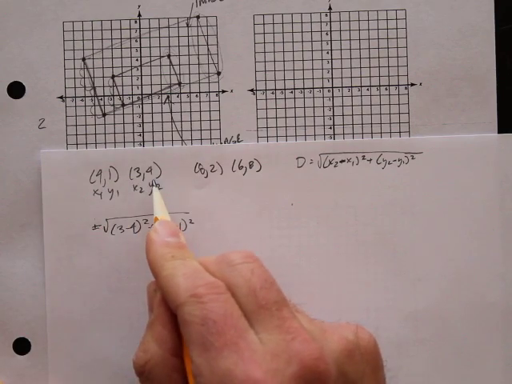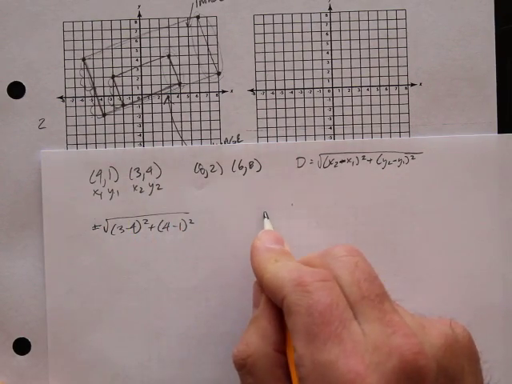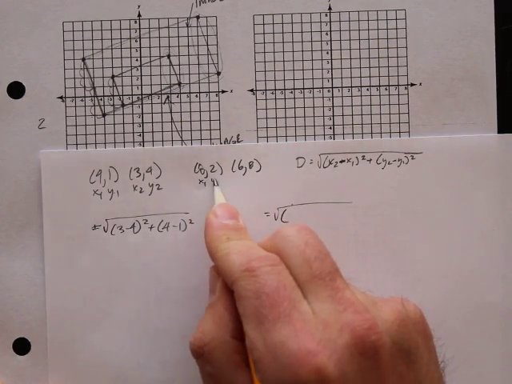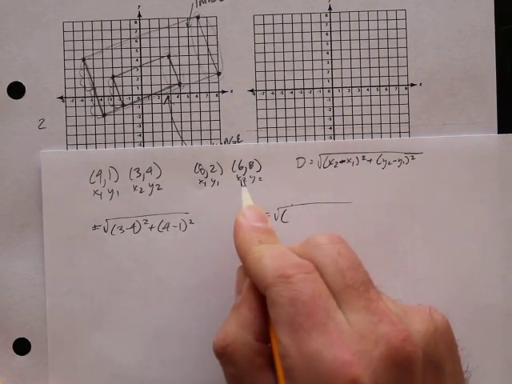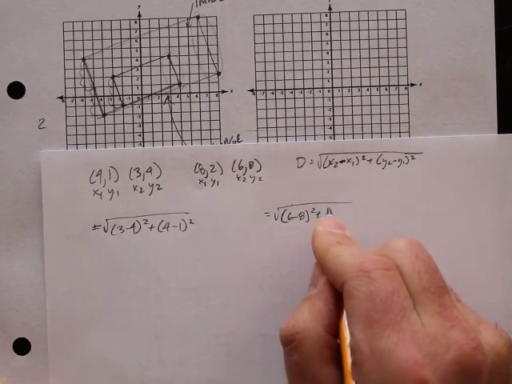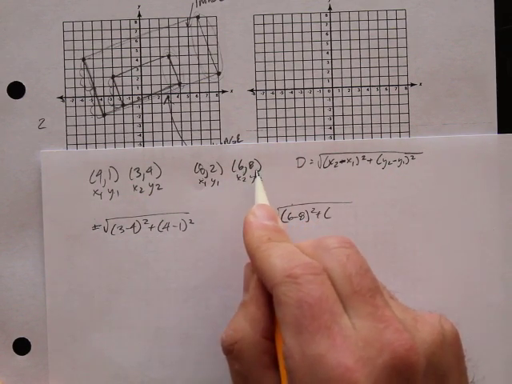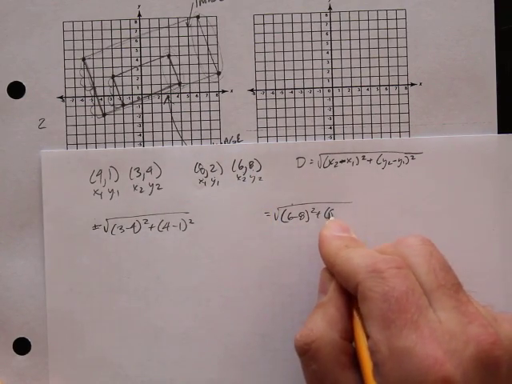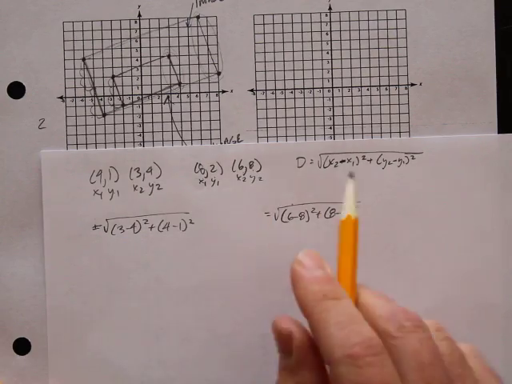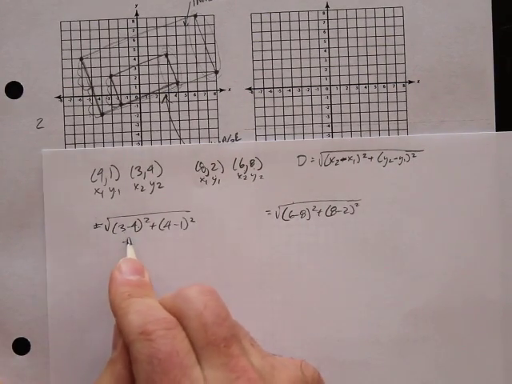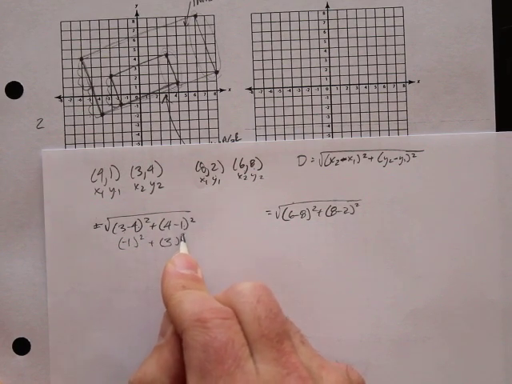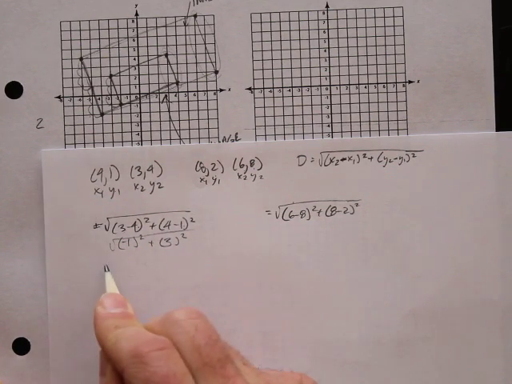All right, I'm going to set up the next one too. x1, y1, x2, y2, 6 minus 8 squared plus 8 minus 2 squared. All right, 3 minus 4 is negative 1 squared plus 4 minus 1 is 3 squared. Remember, that's in the square root sign.